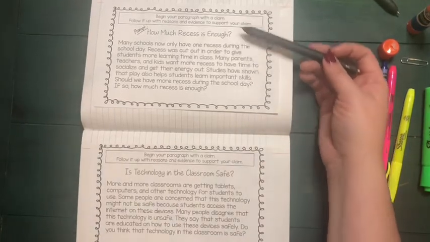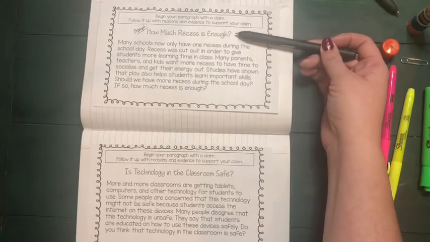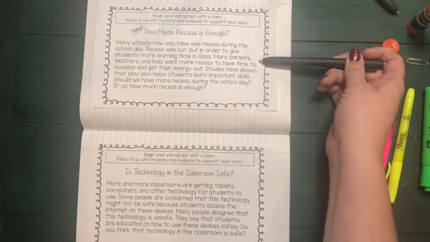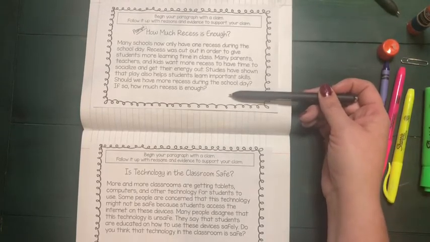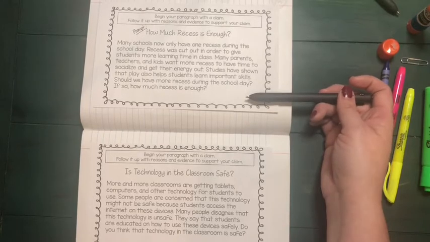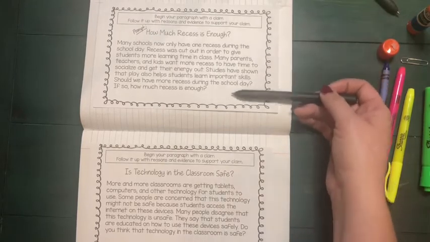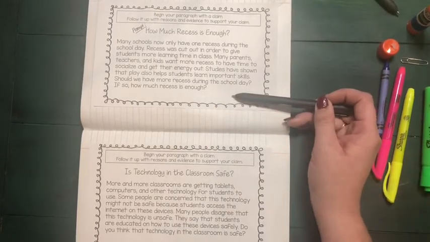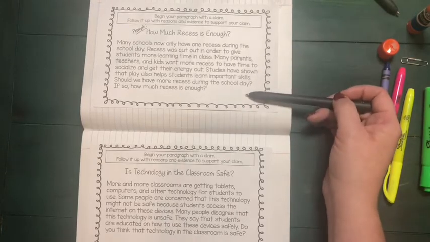So within our prompt, we were told that we were answering how much recess is enough. We then were given a written paragraph that is going to be used in writing a paragraph about the opinion we might have about how much recess is enough for students. So this is just a sample of when we're given a reading passage to help us to develop our opinion.